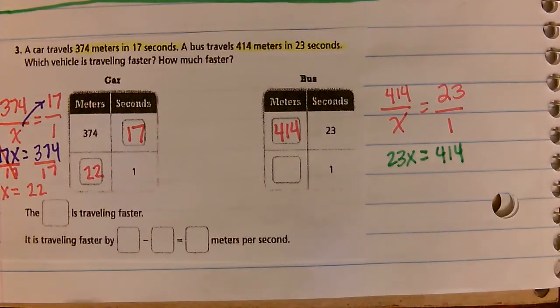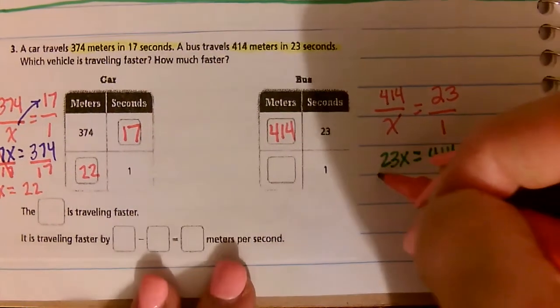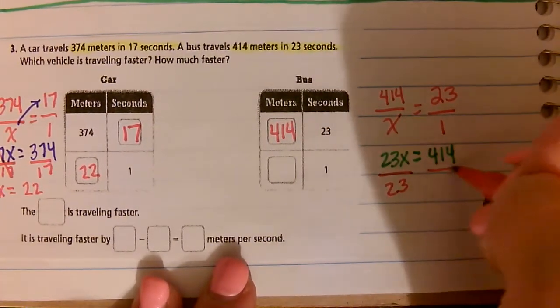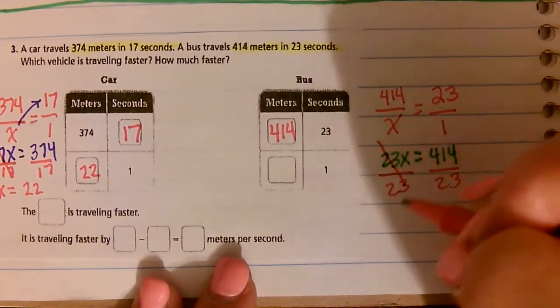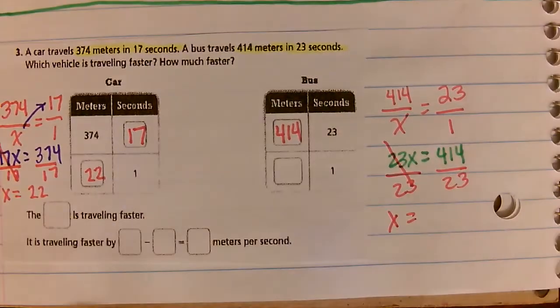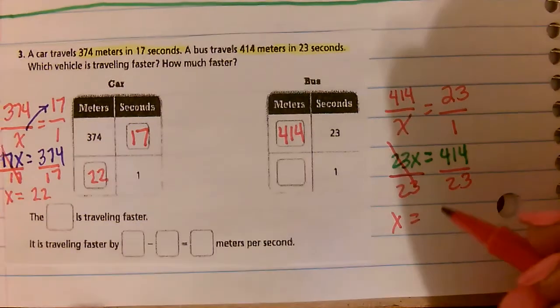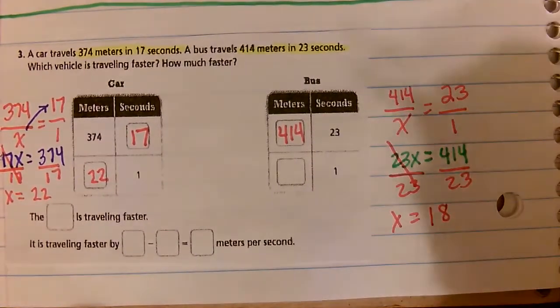Now I'm going to divide both sides by 23, because I want x by itself. Fraction bar 23, fraction bar 23, cancel out, bring down x equals. So you should be taking the time to calculate to see if you're doing this right. 414 divided by 23, and write your answer down. Now I hope I got the same answer that you did. I got x equals 18.